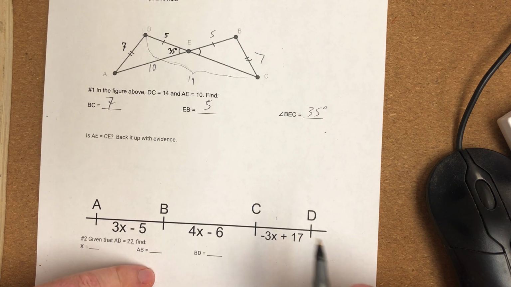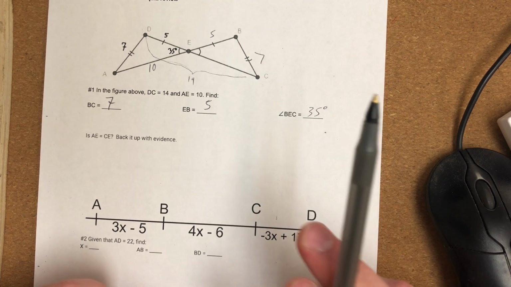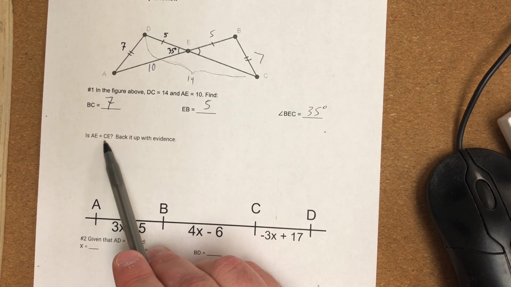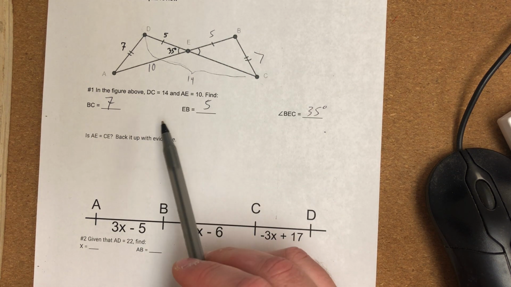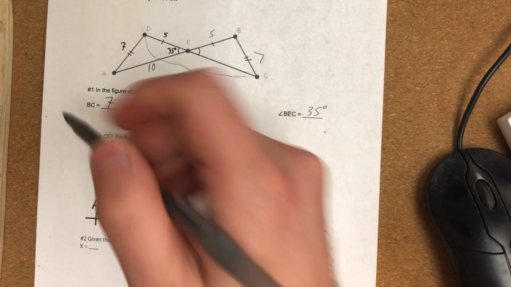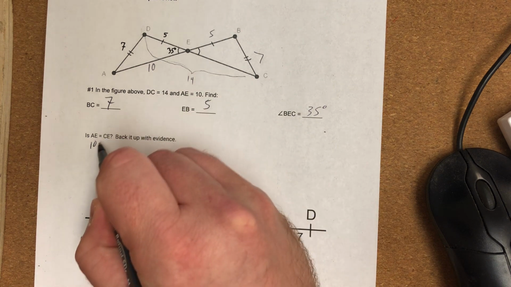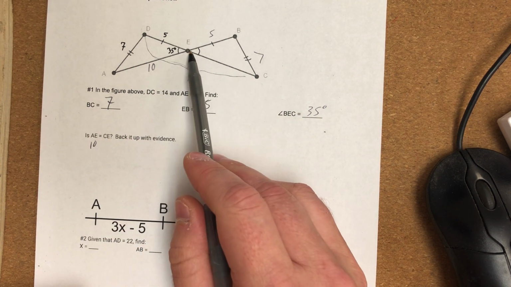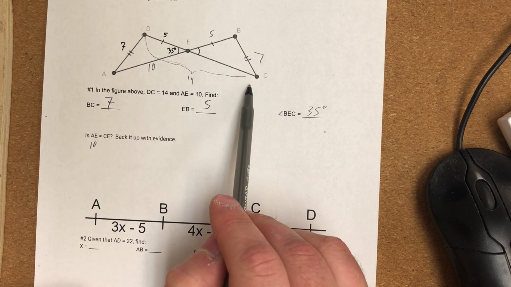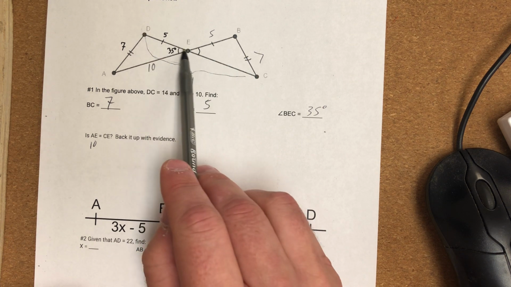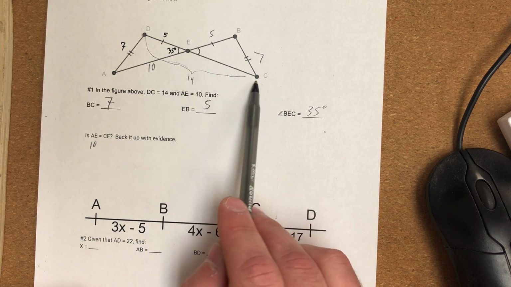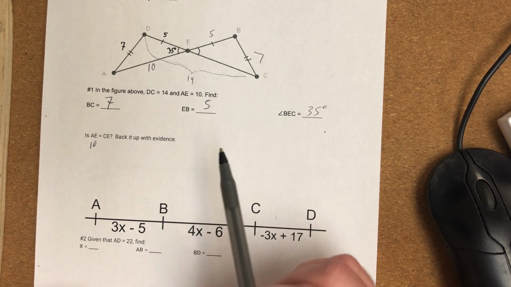The easy stuff is out of the way. It's just recognizing that those marks mean they're congruent, or the same thing. Is AE equal to CE? Back it up with evidence. Well, AE is from here to here. We know AE is 10 already. So really the question is, is CE 10? Well, I know CE is right here. I also know the whole thing here, right? I know this is 5, and I know the whole thing is 14. So couldn't I say 5 and then whatever CE is, together that's 14?